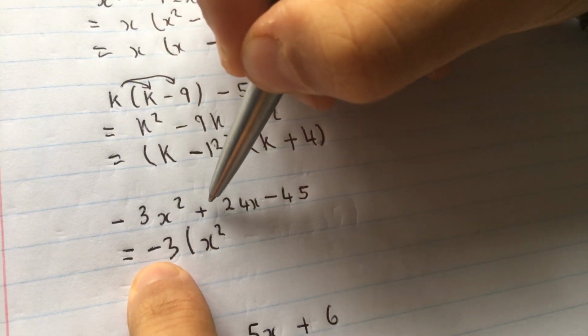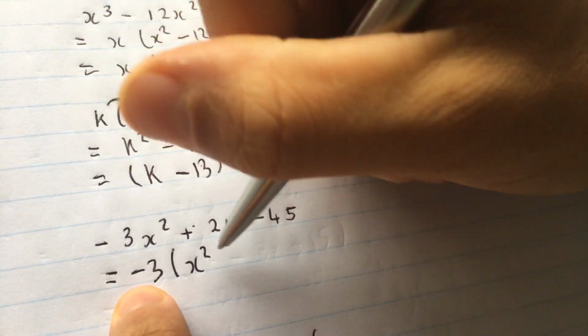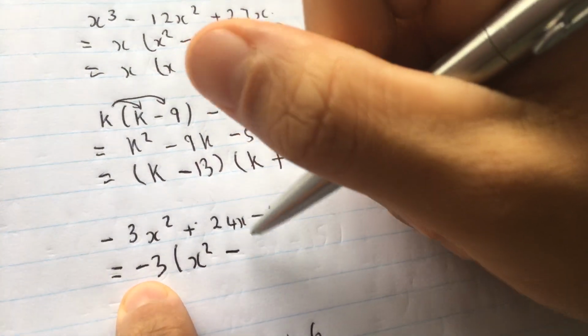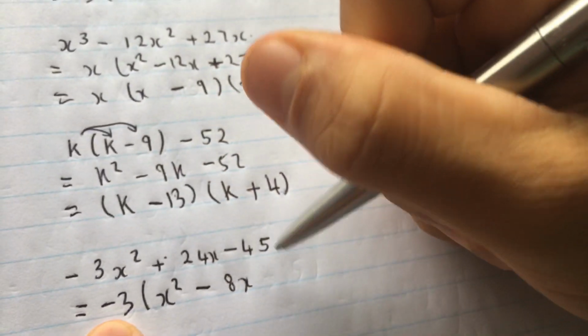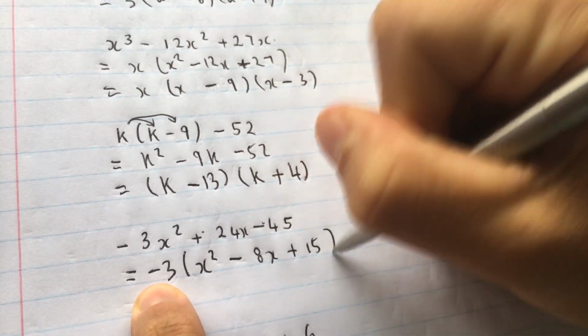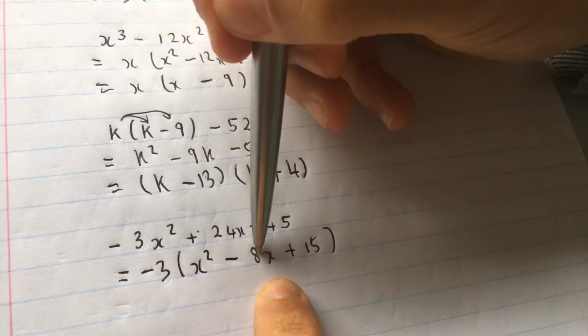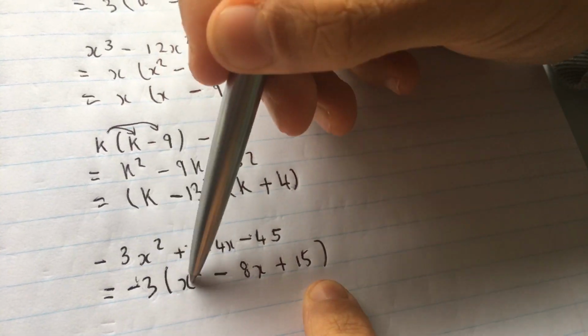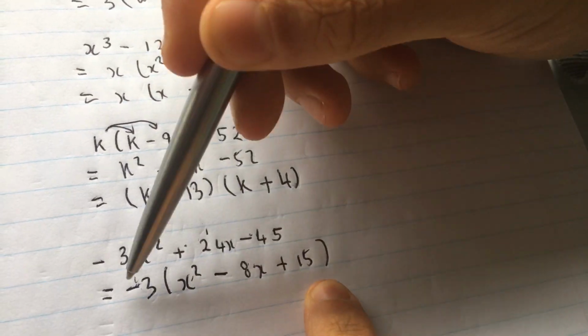So a negative times a what will give me a positive? It's a negative times a negative. And it is 8x. And a negative times what will give me a negative there? A positive 15. Check ourselves, just times it out just to see if it gets back to the same answer. So that times that for that times that for that, and that times that for that.